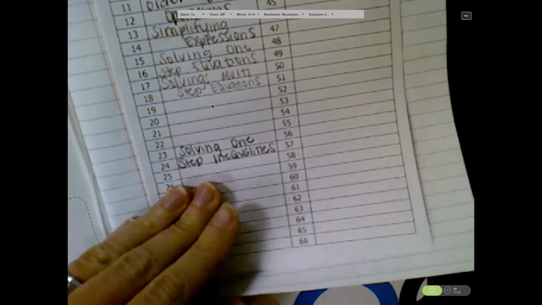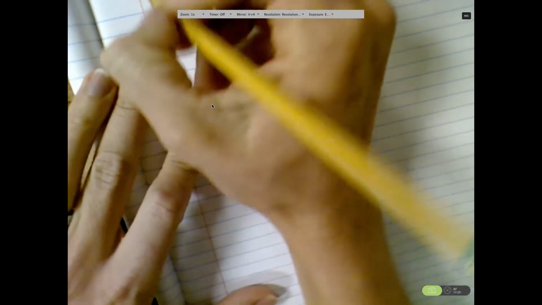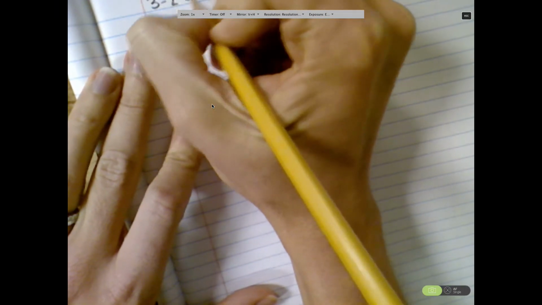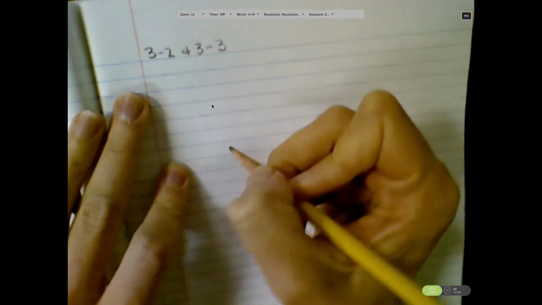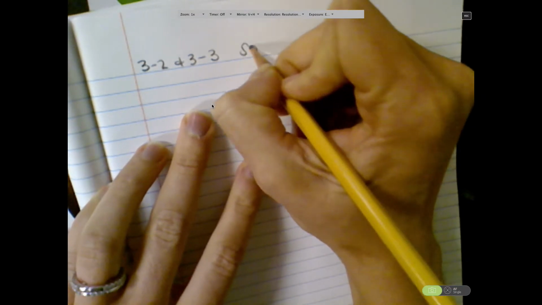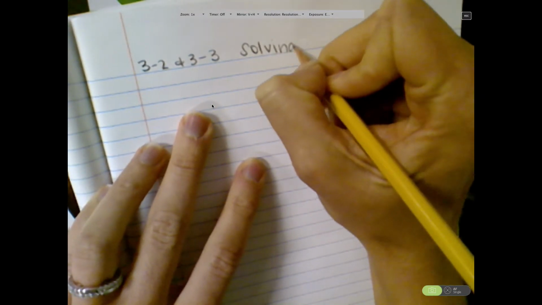Then if you'll turn to page 23 in your composition book, you can title it 3-2 and 3-3, which again is solving one-step inequalities.